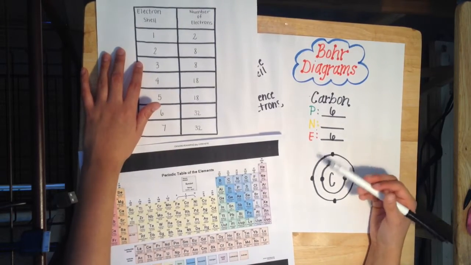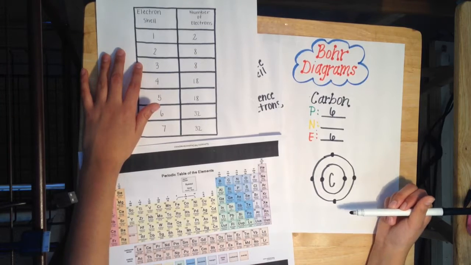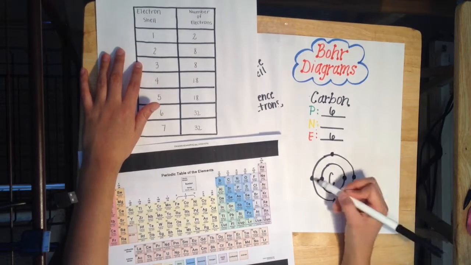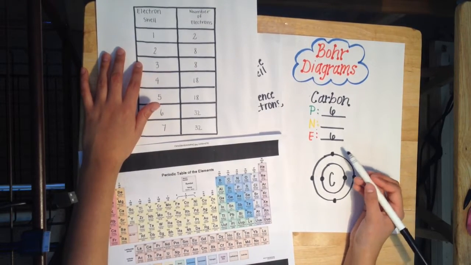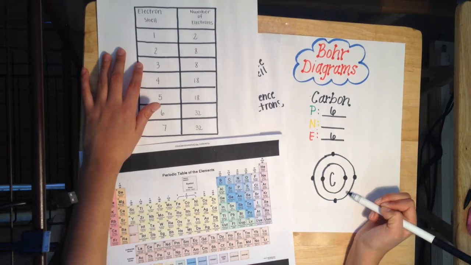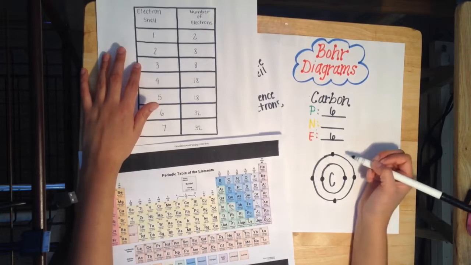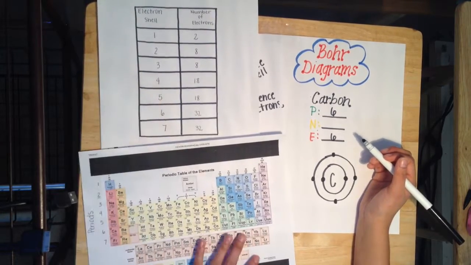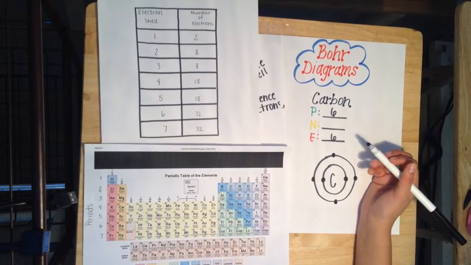Now check your work. You should have 6 total electrons for carbon. Only 2 electrons can fit in the first shell, and in the second shell we can hold up to 8 electrons, but in this case we only have 4 since our atomic number is 6.